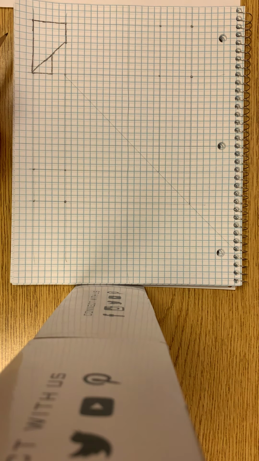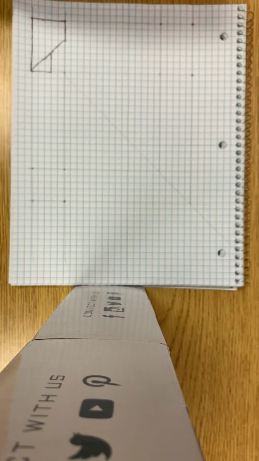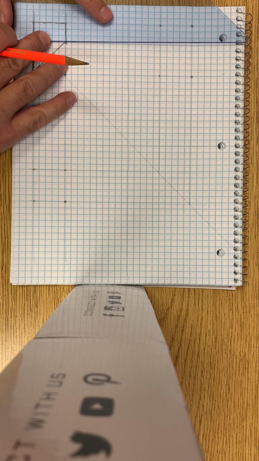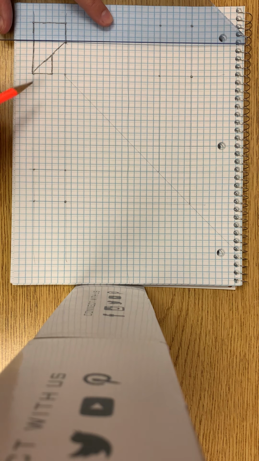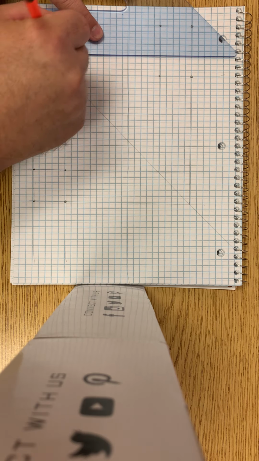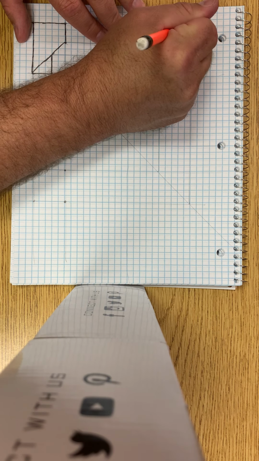Now if I'm going back up here to the top, I'm looking at this part and this part, okay? Well, I've already measured this part. So I'm just going to use my straight edge and project it up right there. And I've already measured where this part is. So I'm gonna use this straight edge and project it up right there. So far, I can darken in this.